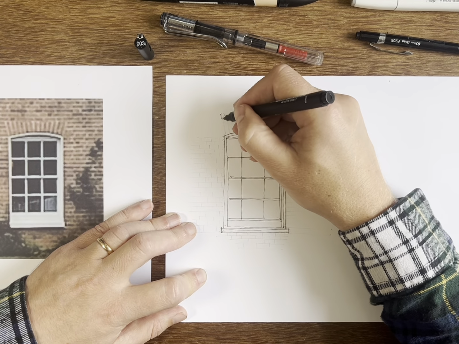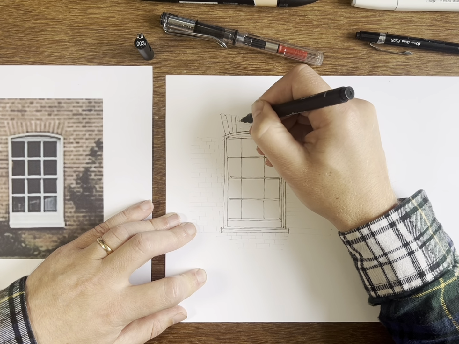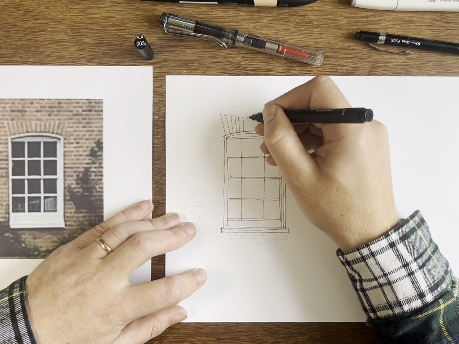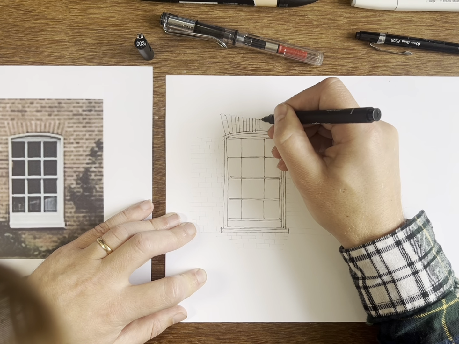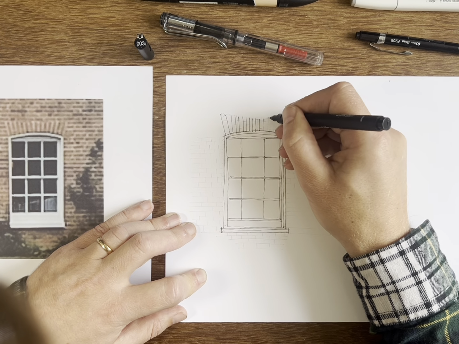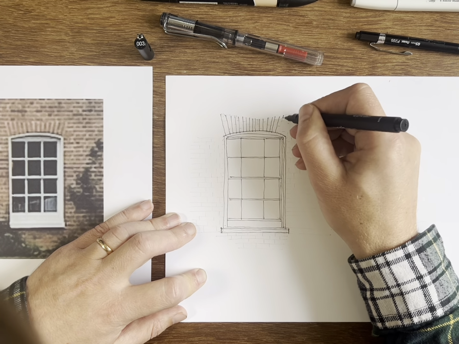Okay, so I'm going to do these bricks. Being a bit more precise, just using the guides of the pencil.